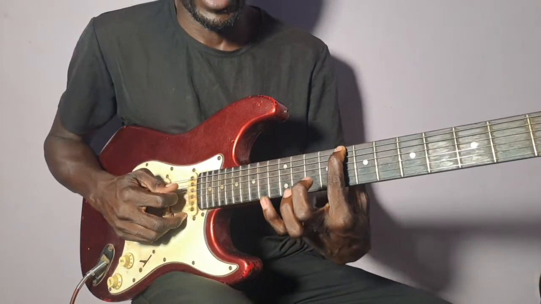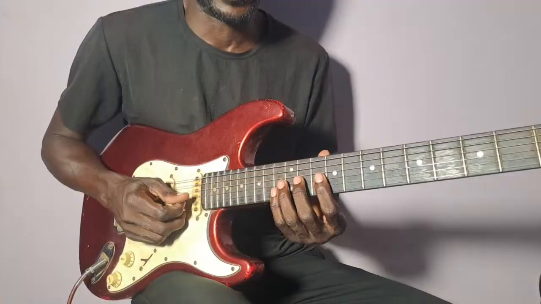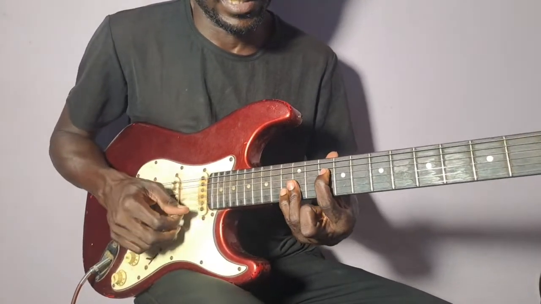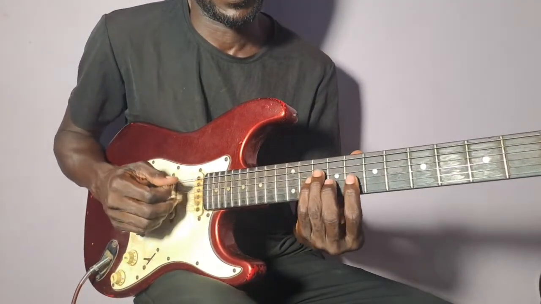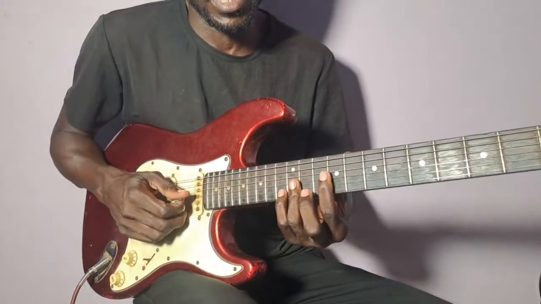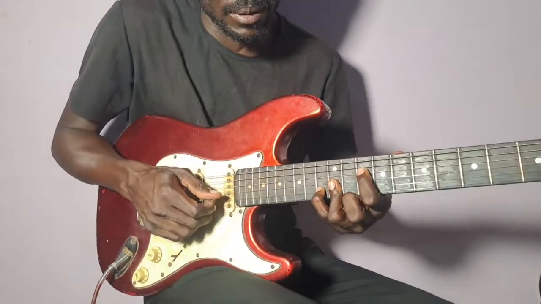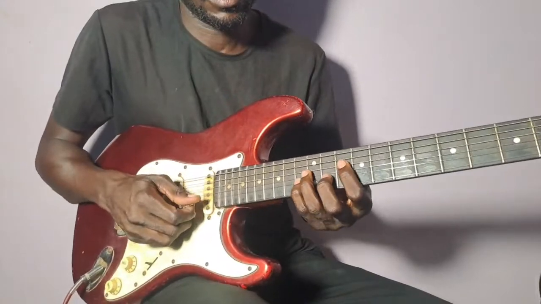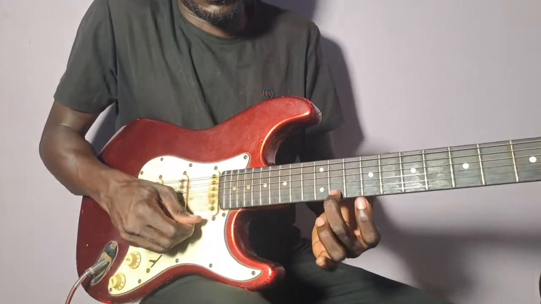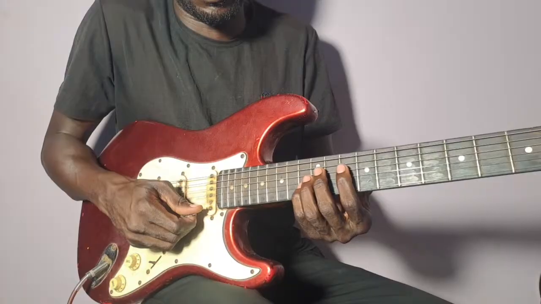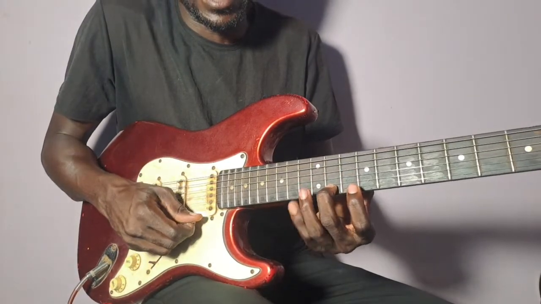So you see, you have to understand the shapes. When we go to the D shape, when we say E shape, this is the E shape. C here is the E shape. C here is the D shape. Here we have it. The comma is the E flat.